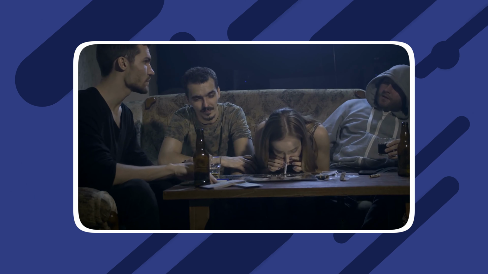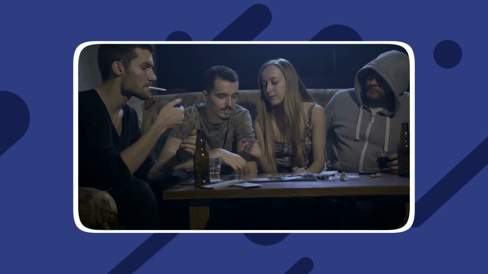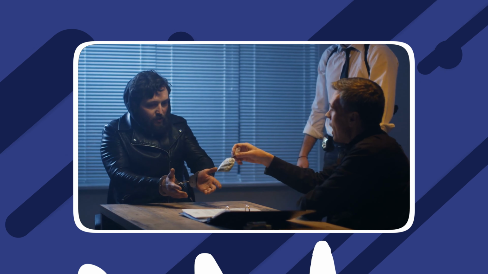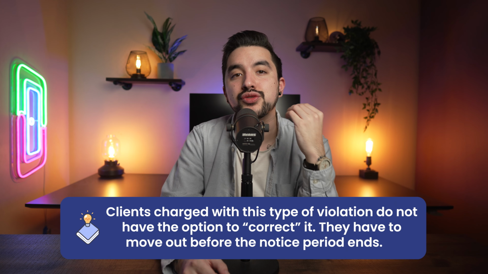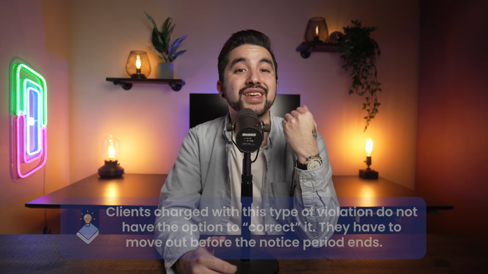Now, if a tenant has engaged in illegal behavior within the property, the landlord must issue a 3-day notice to vacate. What kind of illegal activities? Well, I'm glad you asked. This includes things like involvement in the creation, distribution, or consumption of illegal drugs, assaulting anyone on or near the rental property, conviction of any criminal act that carries at least a 180-day penalty, or theft, violence, and assault. Clients charged with this type of violation do not have the option to correct it. They have to move out before the notice period ends. If they continue to stay on the premises, then the landlord can continue with the eviction process.